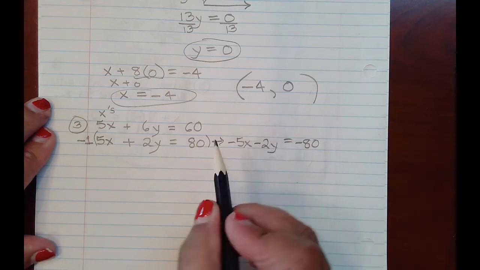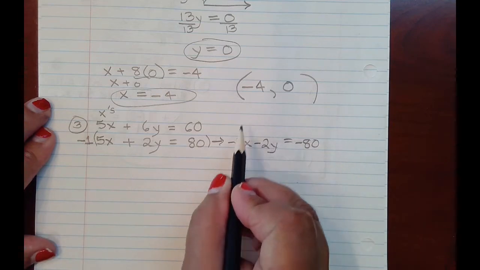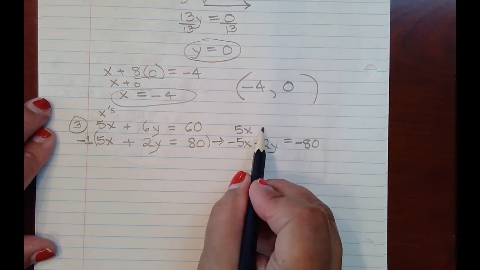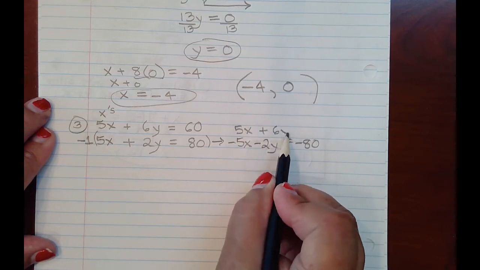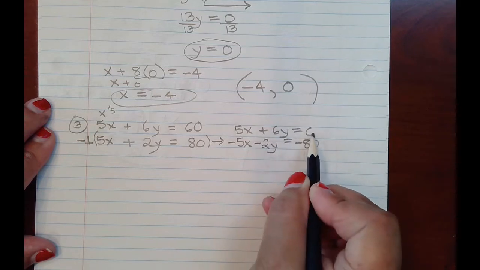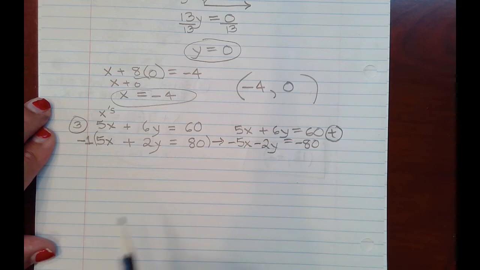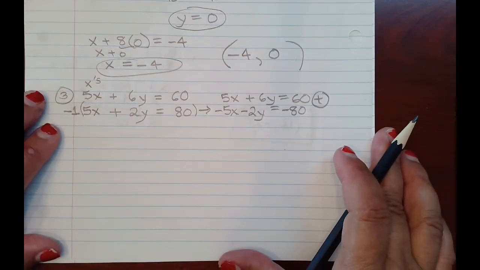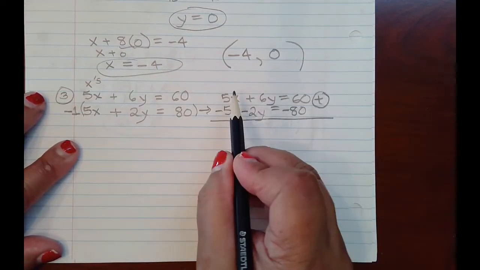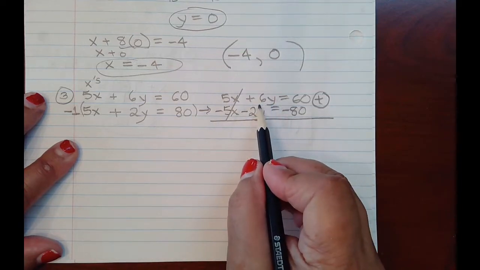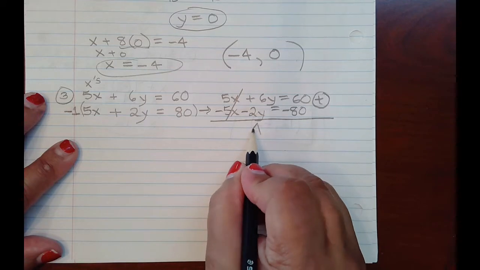So now I have a coefficient of negative 5x in the bottom equation, and a coefficient of positive 5 in the top equation. So my x's are going to cancel when I go into the step where I add the two equations, where I combine the two equations. Okay, so 5x plus negative 5x, gone. 6 plus negative 2, 4.